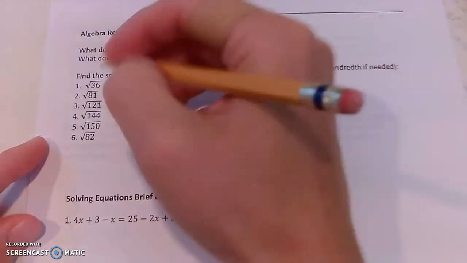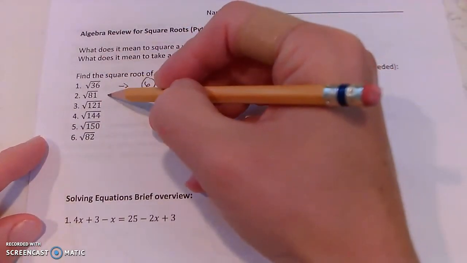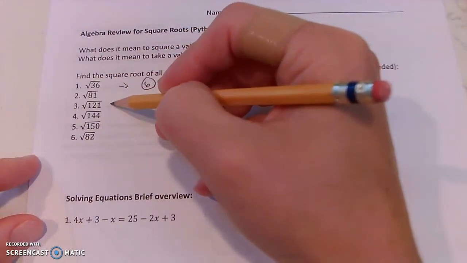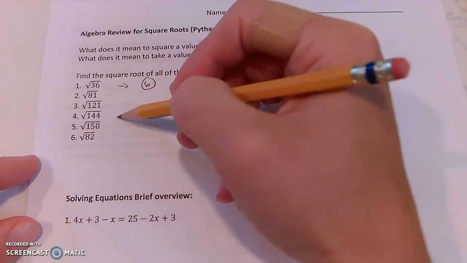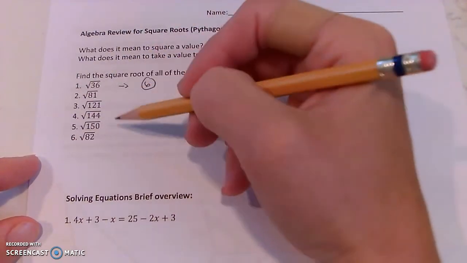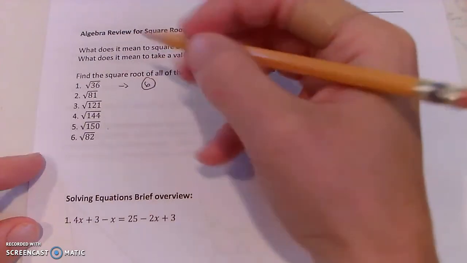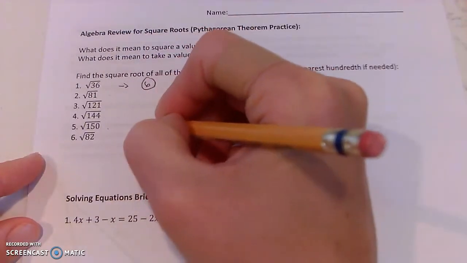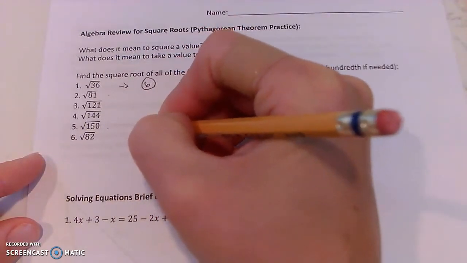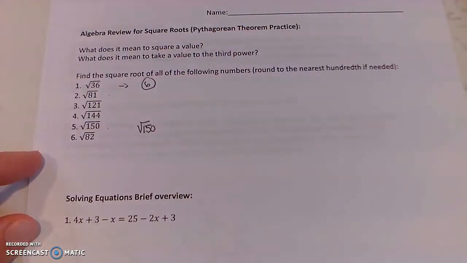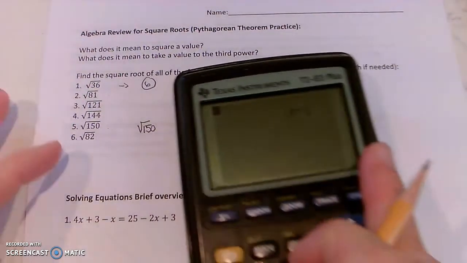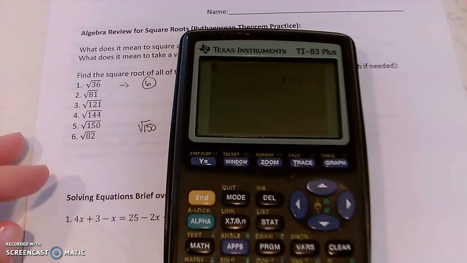Okay, I could keep doing these. Square root of 81 would be 9. Square root of 121 would be 11. Square root of 144 would be 12. A lot of students have this memorized. Then you get here, square root of 150. Now that, I don't have a whole number answer for. But I just want you to see quickly, how do I put that in my calculator? Because that might be an issue for a lot of us.